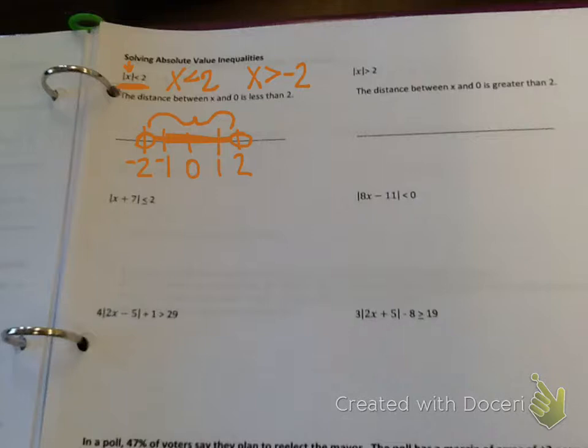So let's take a look at the second one. This time we have absolute value of x is greater than 2. So x is greater than 2. I just write down that simple one. But I always know with an absolute value equation I have two possible answers. So x is less than negative 2. On this one, I'm going to have things come out a little bit differently.